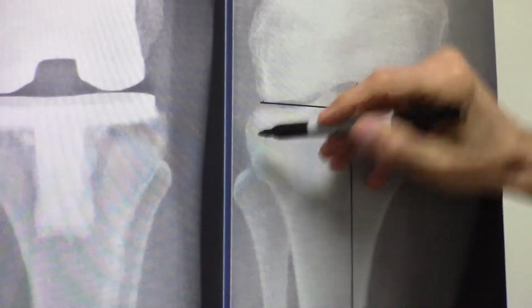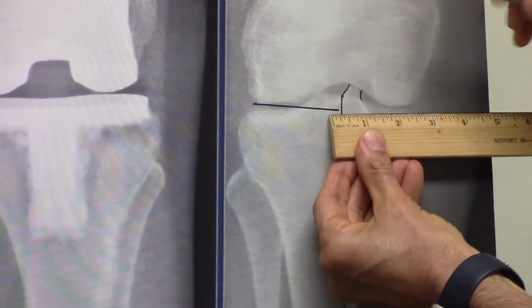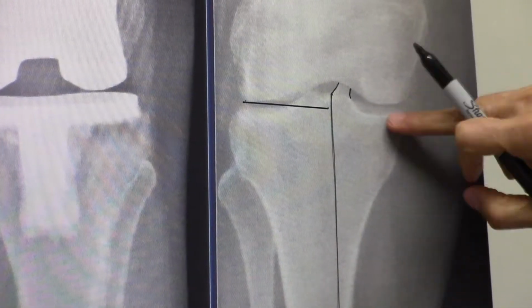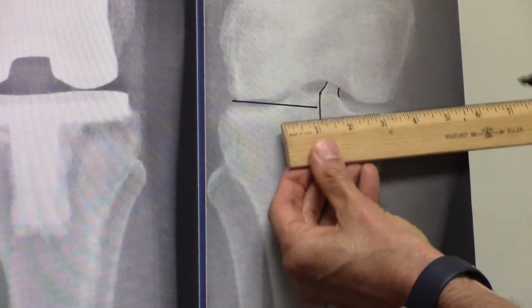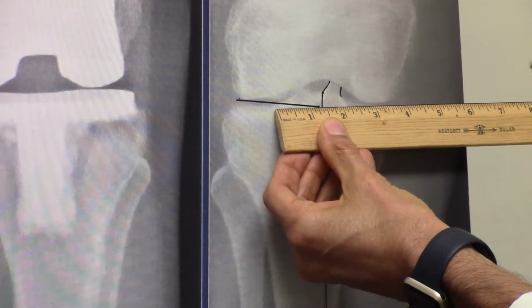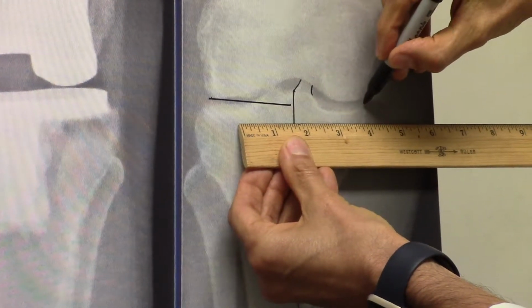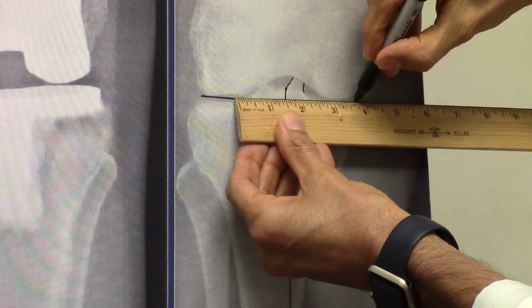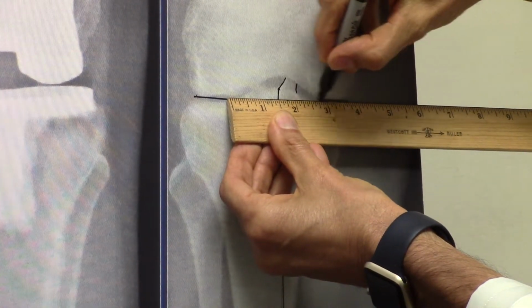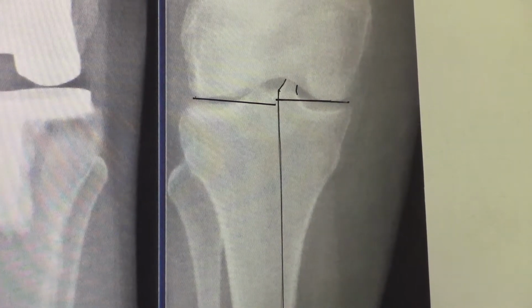Now you do the same thing on the medial side, the medial joint space width. You bisect the center, starting off at the most lateral point, and you try to stay as straight as possible.